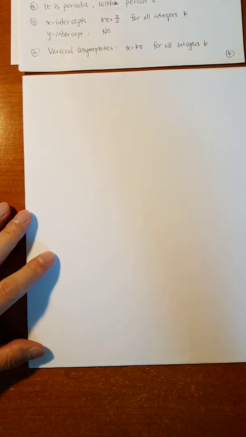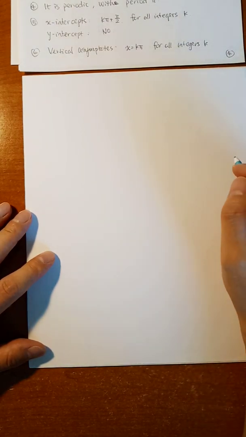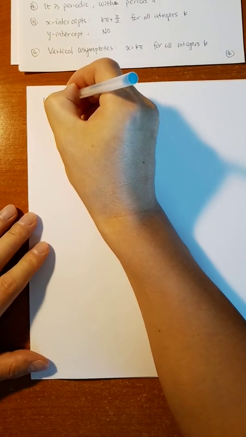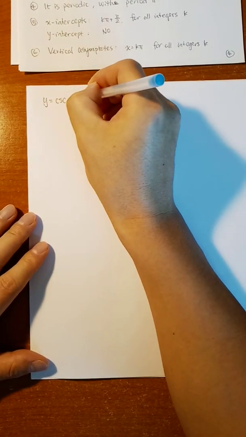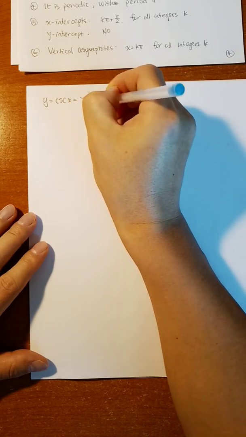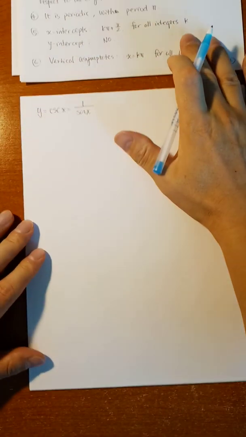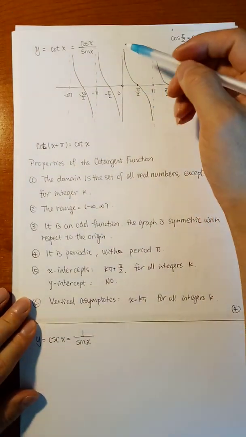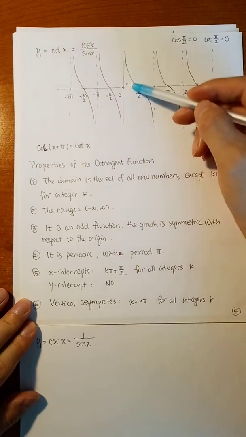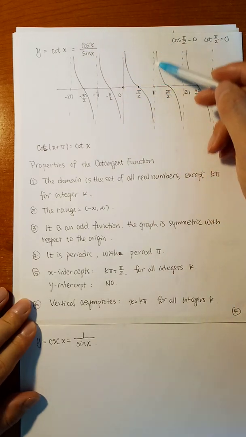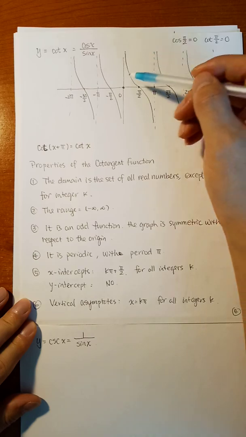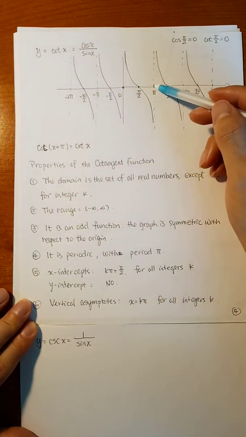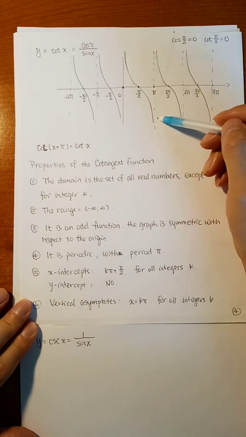And let's try to get the graph of cosecant and the secant. Okay, cosecant. Cosecant is very close to cotangent because check here. They both have the denominator sin x. When sin x is 0, it is undefined, so you have the vertical asymptote. So technically, the cotangent and the cosecant have the same vertical asymptote.